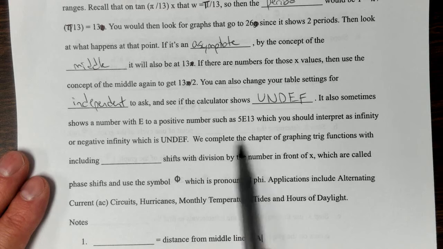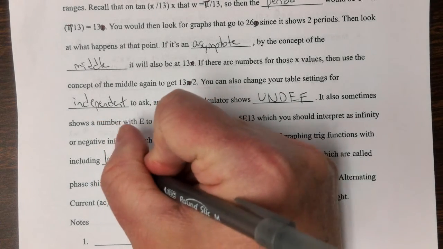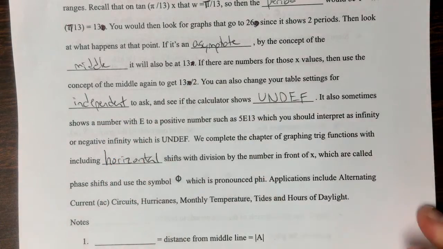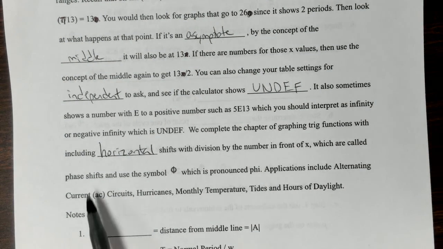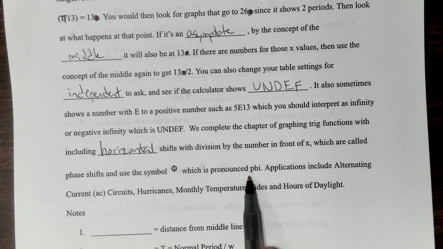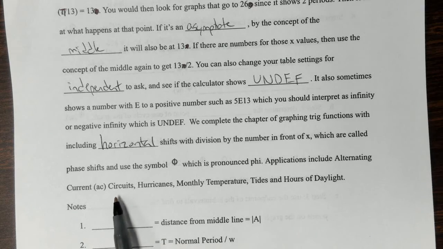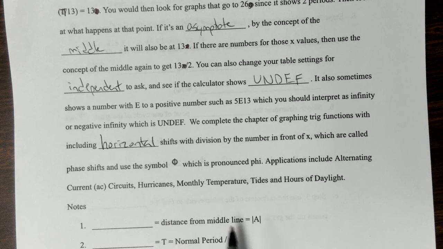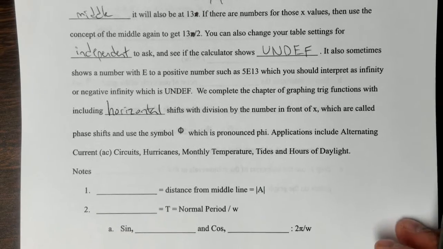The next part is we complete the chapter of graphing trig functions by including horizontal shifts with division by the number in front of x, and those are called phase shifts, and use your symbol. It's a circle with a vertical line, which is pronounced phi. Applications include alternating current, like AC circuits, hurricanes, monthly temperature, tides, and hours of daylight.